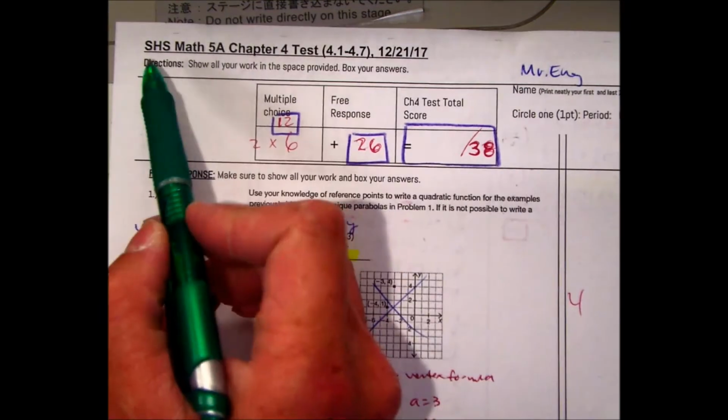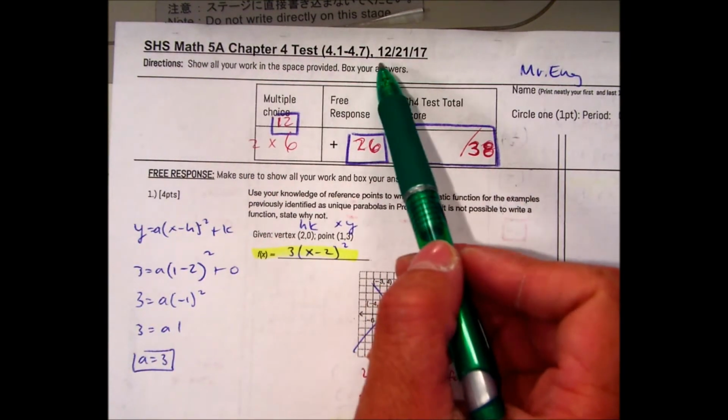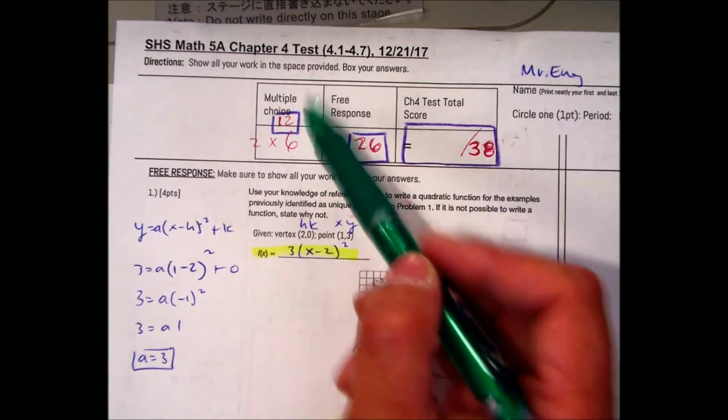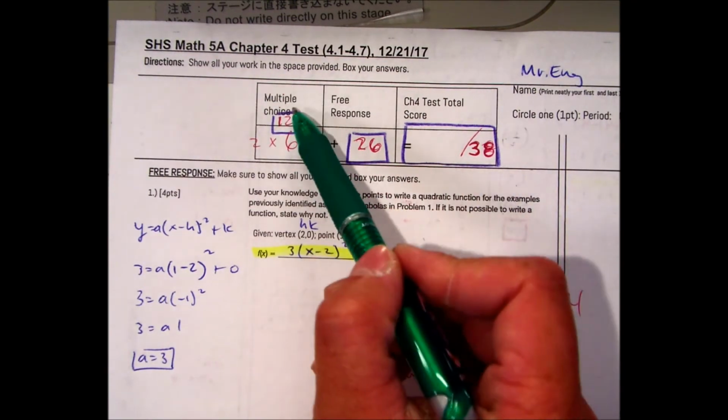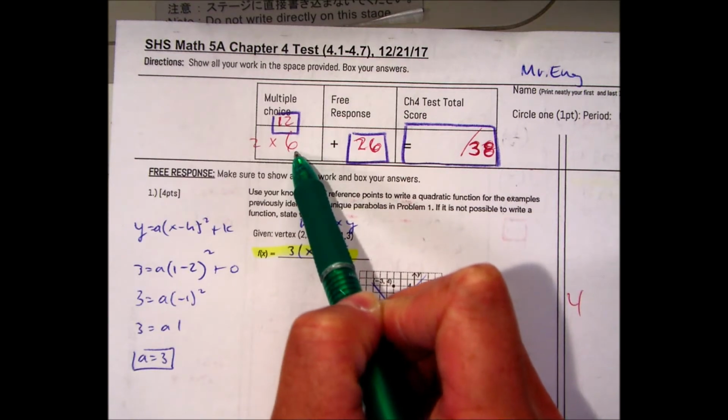Alright, these are the test corrections for the Math 5 Chapter 4 test. This was taken on December 21st, 2017. The scoring was there, you took 6 multiple choice questions on the Google form. You guys remember that? Yeah.